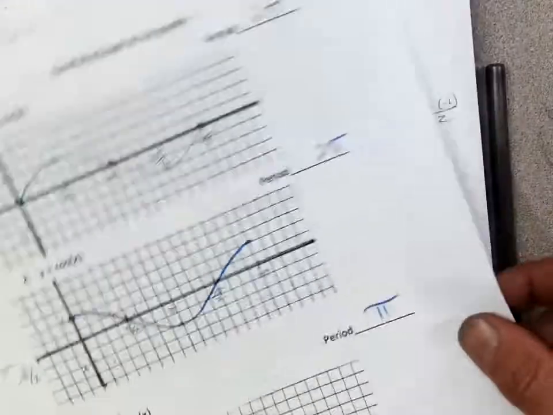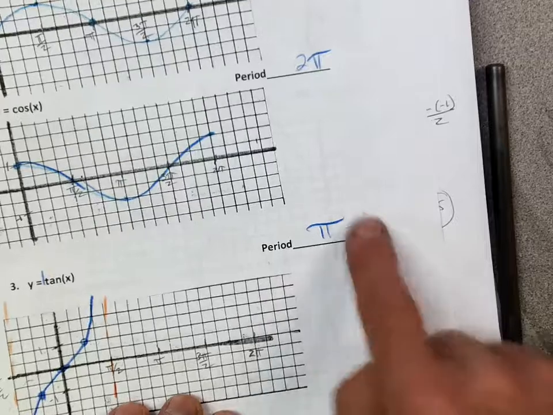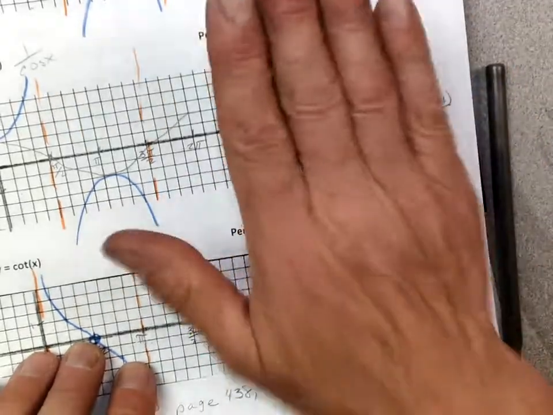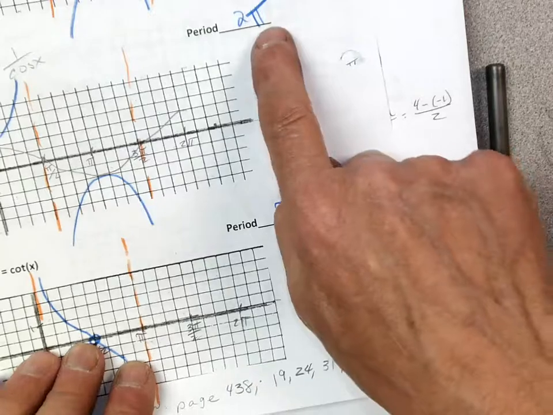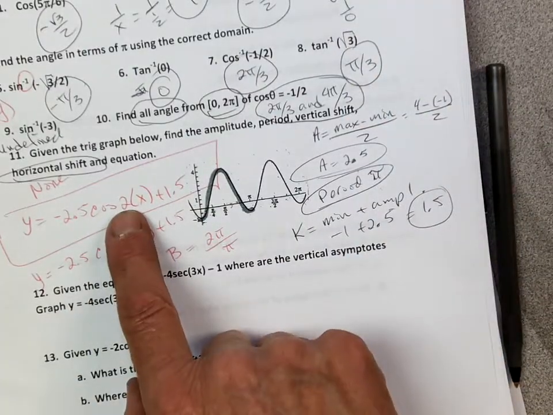We go to this, right? Period, 2 pi. Period, 2 pi. See? Tangent's different, right? Cotangent's different. So if you have this, these are the normal periods, right? And these are the ones where you divide this number by whatever is sitting right there, okay?